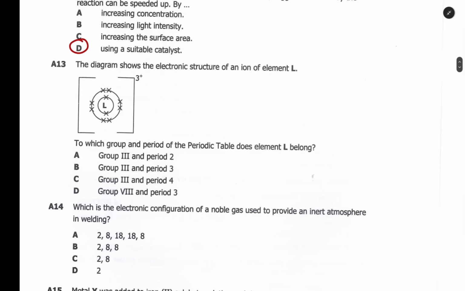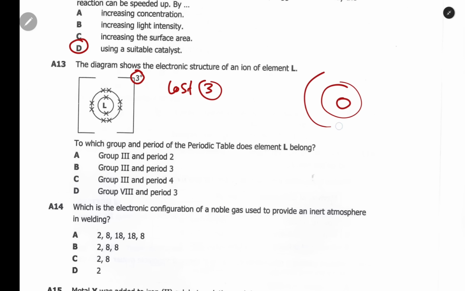Let us go for question 13. The diagram below shows the electronic structure of an ion of L. This is an ionic structure, and you can see positive 3 there, which means this one lost how many? 3 electrons. Which means the outermost shell had how many electrons? If I were to redraw this, it had 3 electrons in the outermost shell.